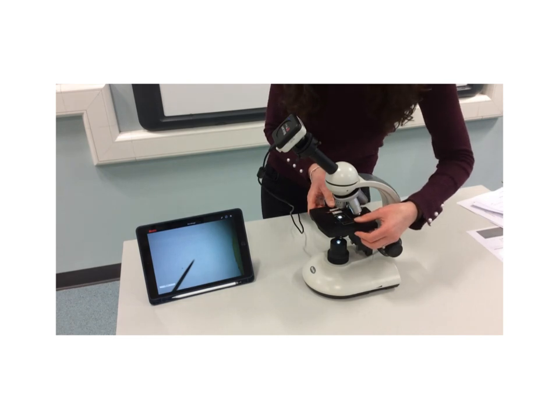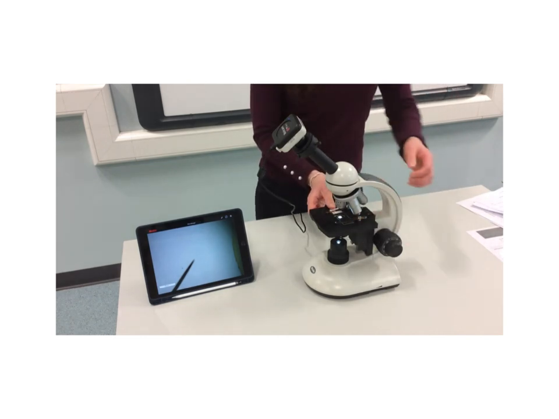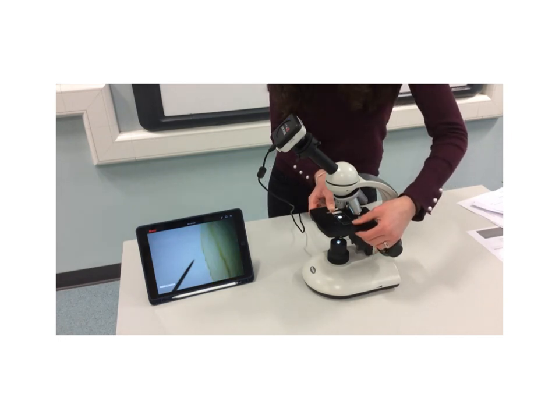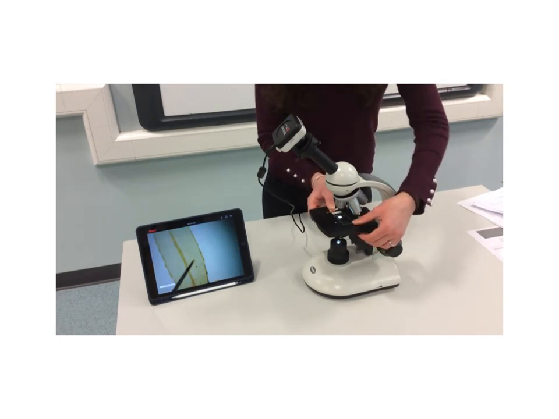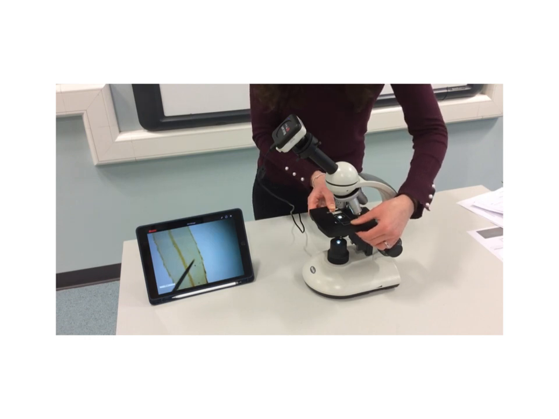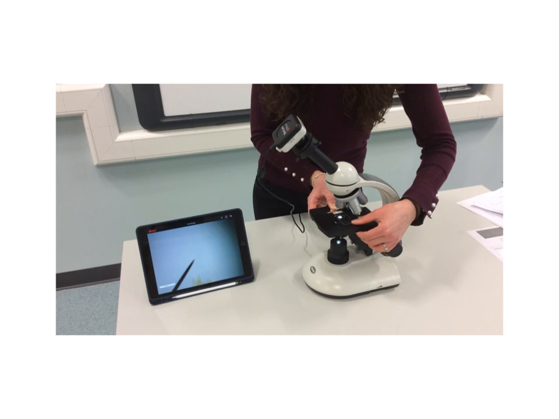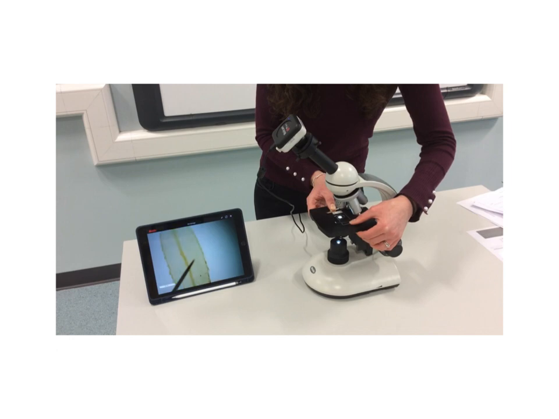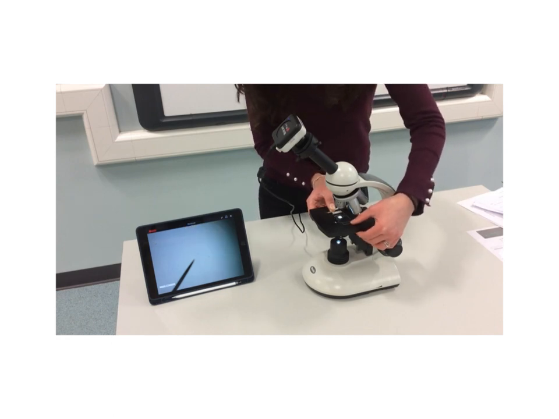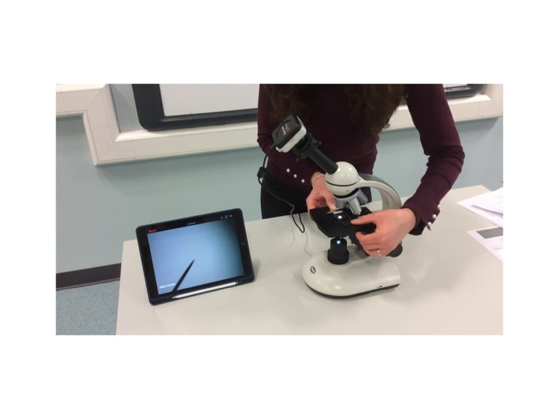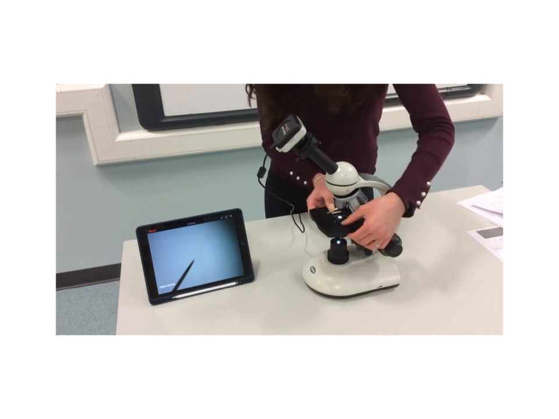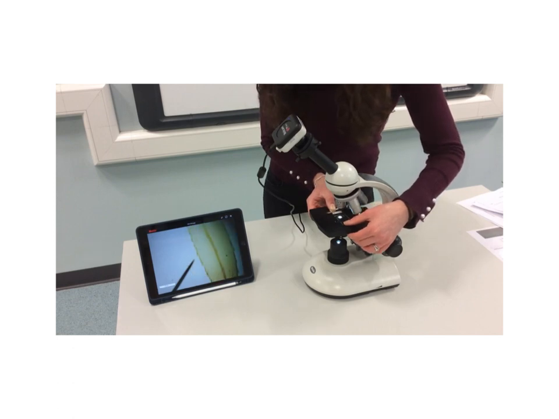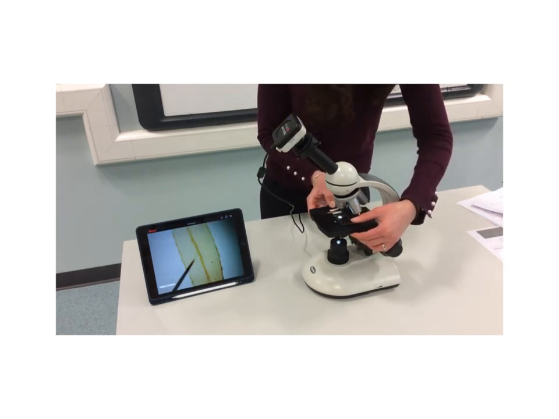Let's have a look now at what happens when we move it up, or we'll get the leaf back in the image. When we move it up, can you see that it moves down? And when I'm moving the slide down, what's happening? The image is moving up. Let me do that very quickly again. Let me get it kind of in the center again. Where's it gone? Okay, there it is.